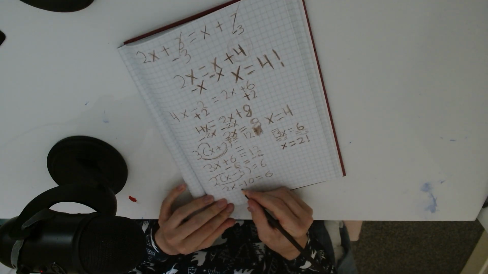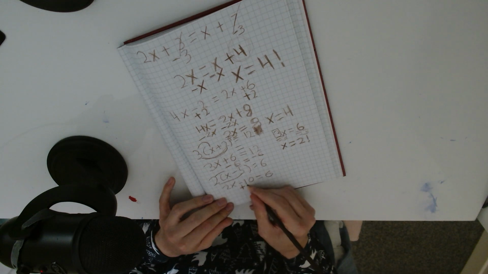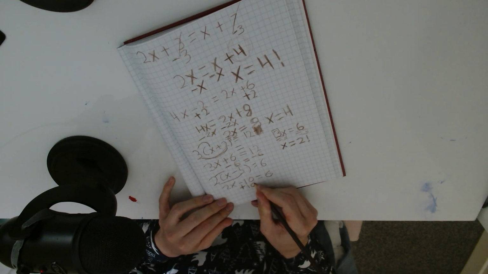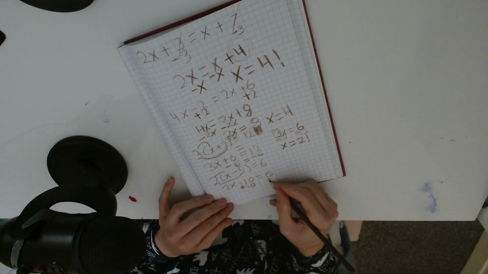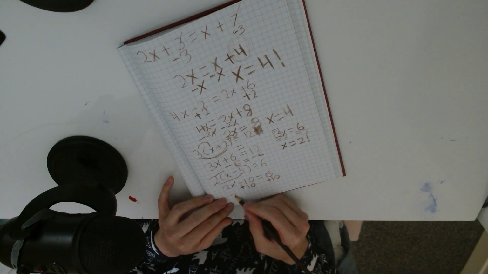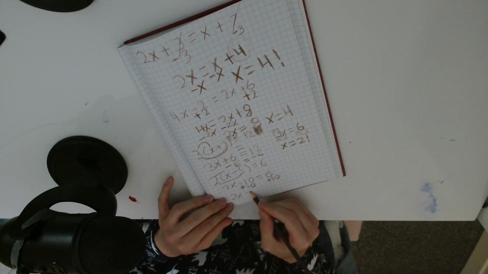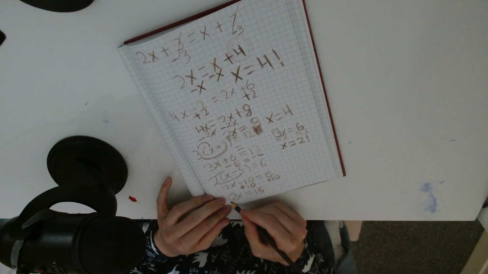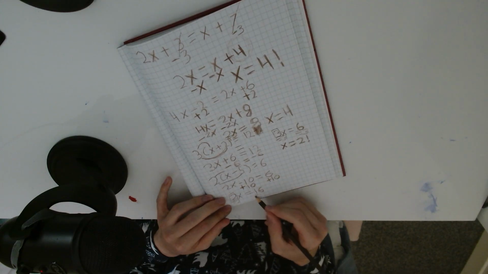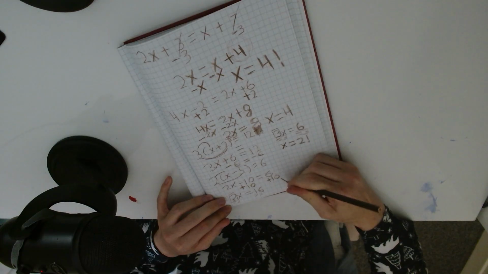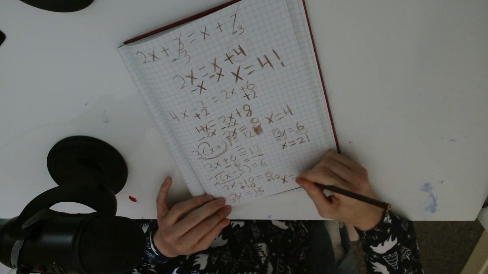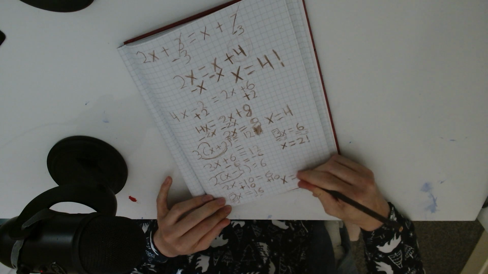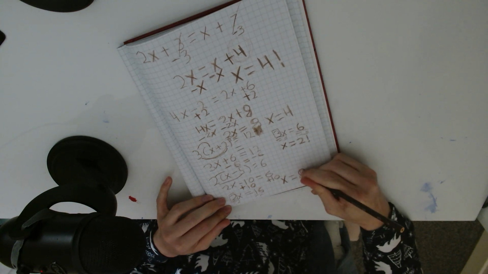We're gonna need to go plus 10 because it's a minus, and then plus 10 on the right side. So that'll leave us with 2x equals 16. And then divide by 2. And then divide by 2. So we're going to get x is equal to 8. Final answer.